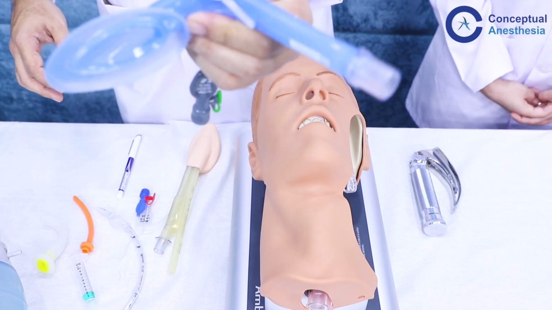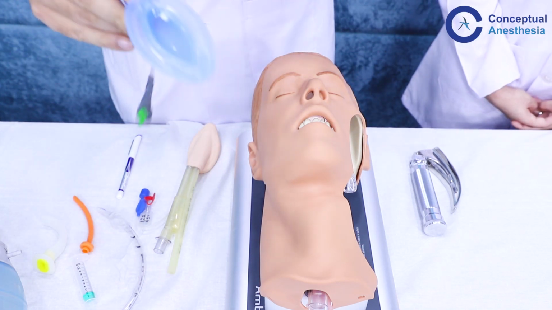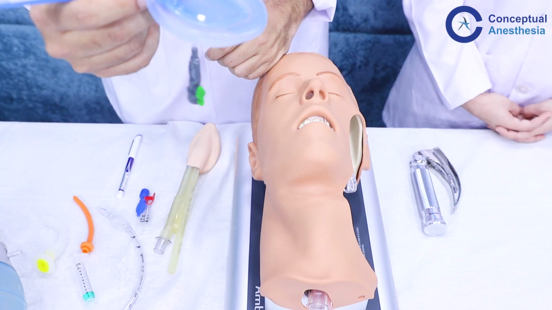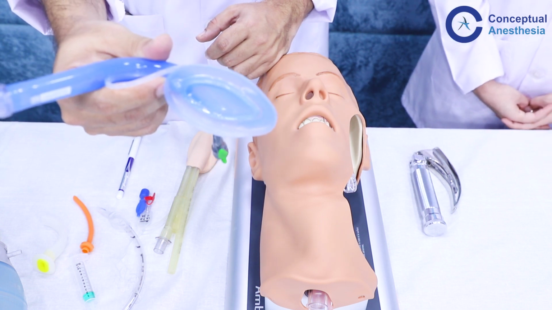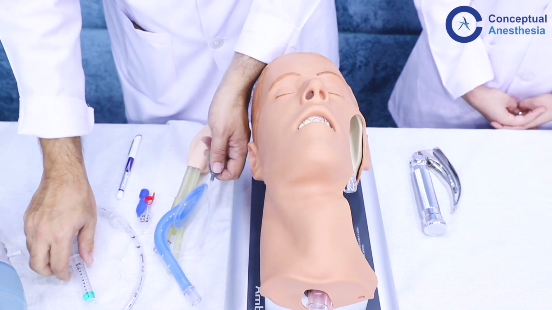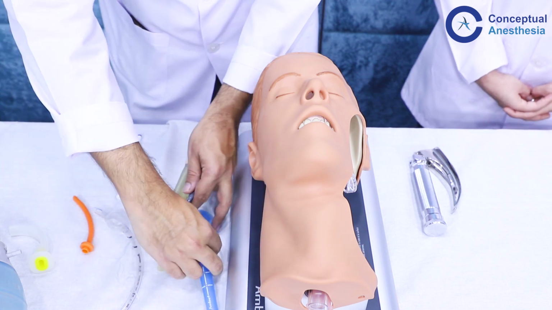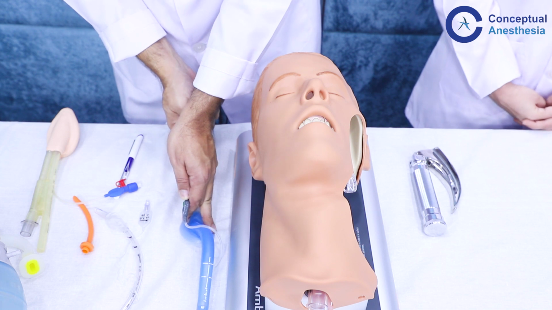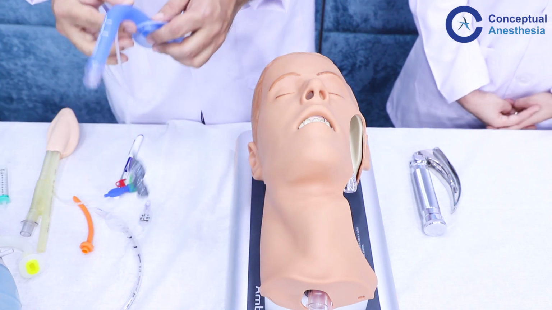Now let's have a look at how to hold the LMA while insertion. So you can see sir is placing his index finger right at the junction of the cuff and the airway tube. Now, important thing is you need to deflate the cuff completely before introducing it and make sure that it is completely flattened out. The LMA has to be chosen as per the weight of the patient. So we have different sizes of LMA, which we have already covered in our special chapter on supraglottic airway devices.